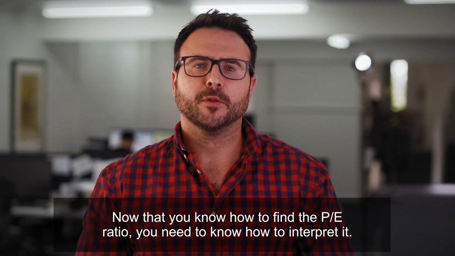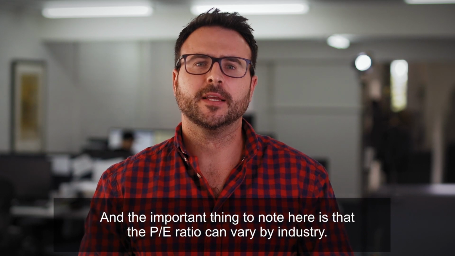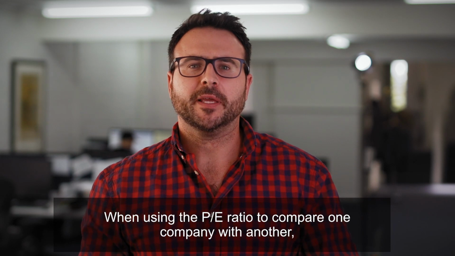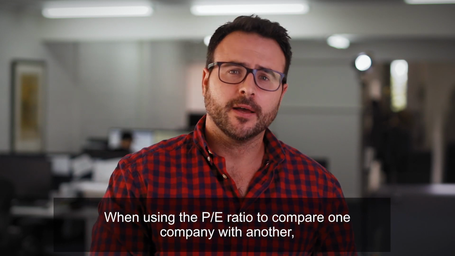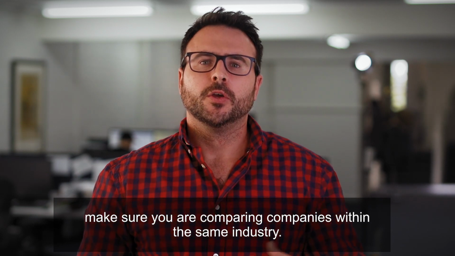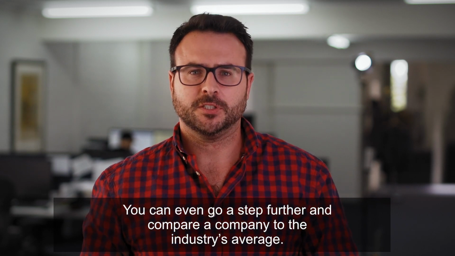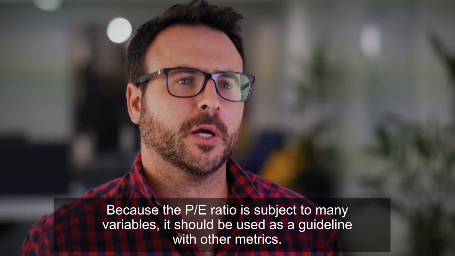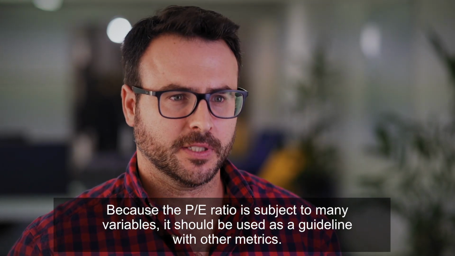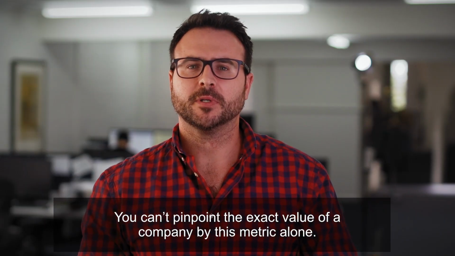Now that you know how to find the PE ratio, you need to know how to interpret it. And the important thing to note here is that the PE ratio can vary by industry. When using the PE ratio to compare one company with another, make sure you are comparing companies within the same industry. You can even go a step further and compare a company to the industry's average. Because the PE ratio is subject to many variables, it should be used as a guideline with other metrics. You can't pinpoint the exact value of a company by this metric alone.